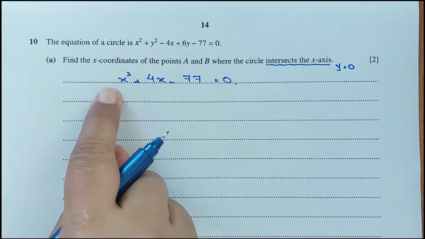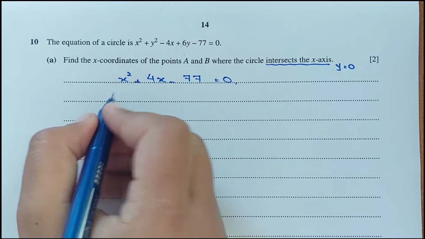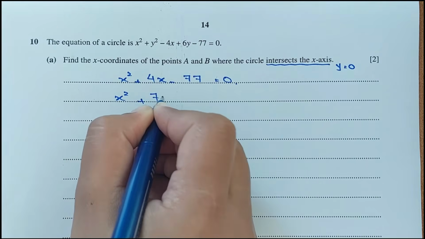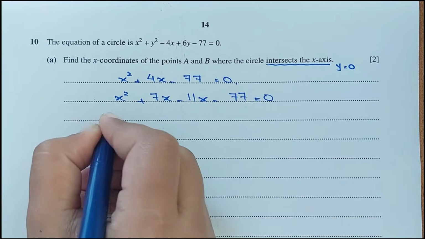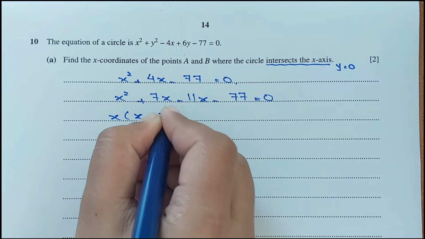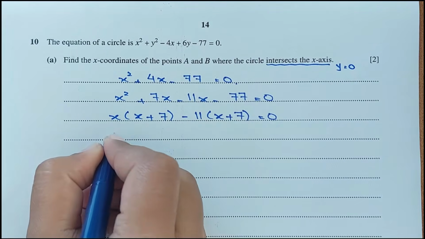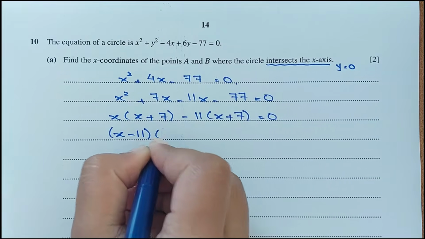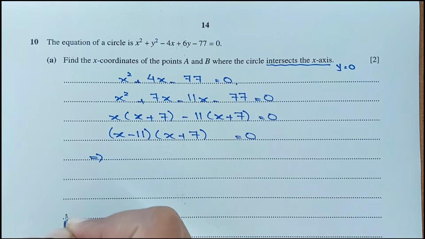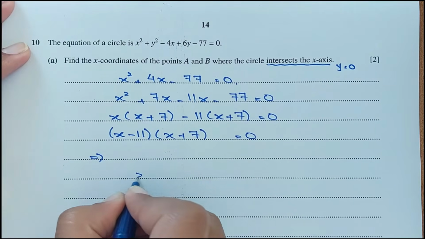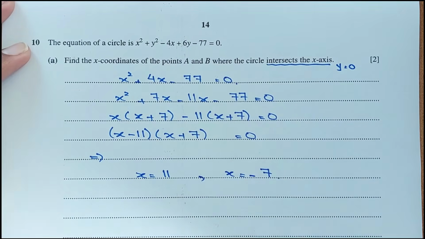Now let me factorize this. 1 times 77 is 77, and 7 times 11 is 77. So x squared plus 7x minus 11x minus 77 equals 0. x is common, we are left with x plus 7. Minus 11 is common, we have x plus 7. This is equal to 0. So x minus 11 and x plus 7 are the two factors equal to 0. So from here the x coordinates of points A and B are x equals 11 or x equals negative 7, right?